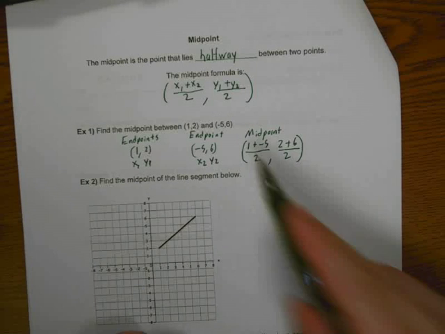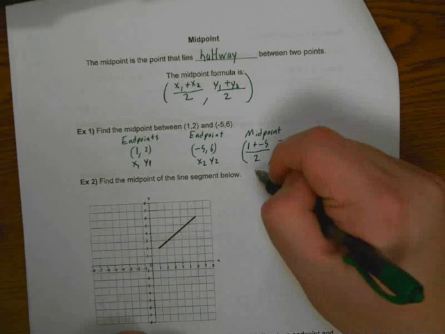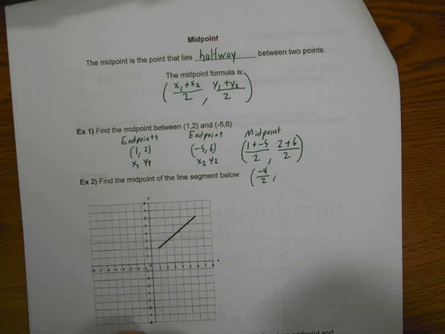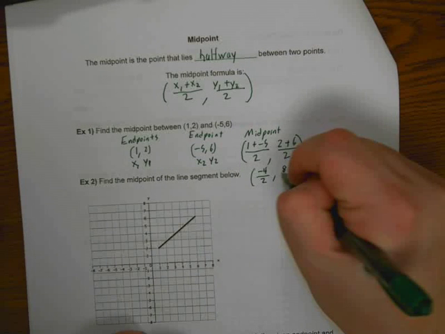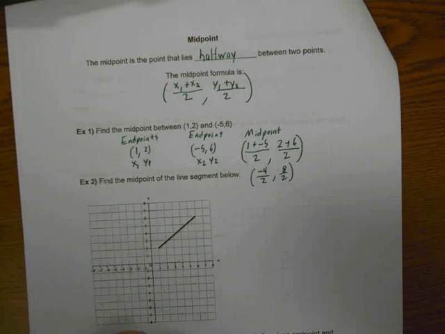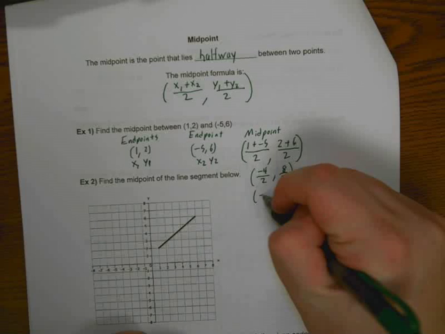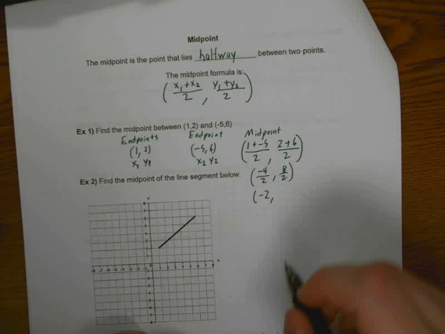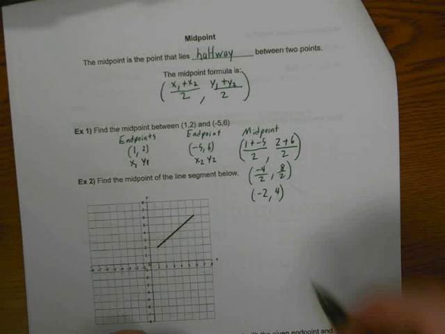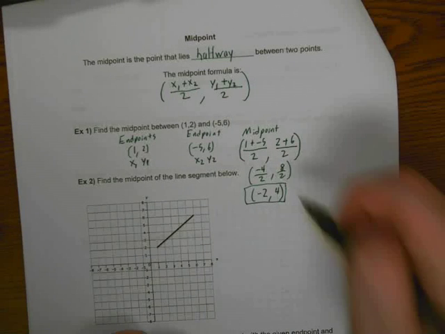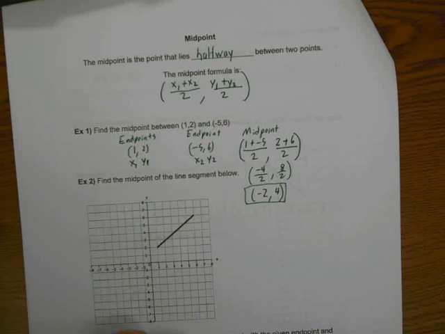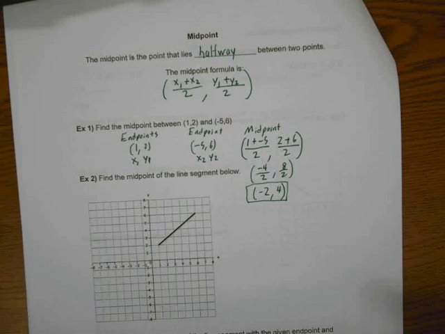So if we simplify this, a 1 plus a negative 5 is going to give us a negative 4, and we still have that over 2. And a 2 plus 6 is going to give us 8 over 2. So we're almost there. The last thing we're going to have to do is simplify this. So negative 4 divided by 2 is going to give us a negative 2. And 8 divided by 2 is going to give us a positive 4. And we have just found our midpoint. That negative 2, 4 is going to be the point that is exactly in between these two endpoints. It's going to cut it into two congruent sections.